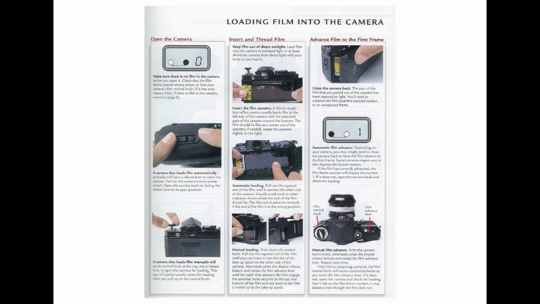Loading the camera. This is a little picture on how to load the camera. There's 3 different types of cameras that we can be loading. I actually have a video on how to load our camera, the camera that is given to you by the school. So please go and watch that. Loading the camera is really important, so make sure that you get that right. If you have any questions, again, talk to me during lab.